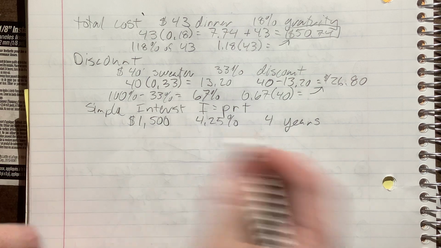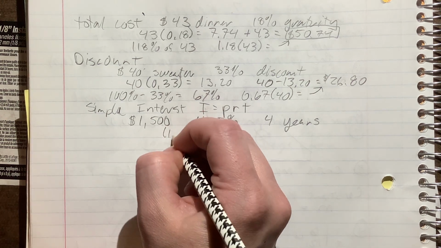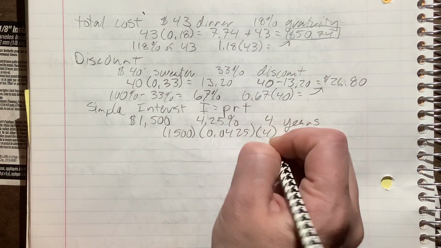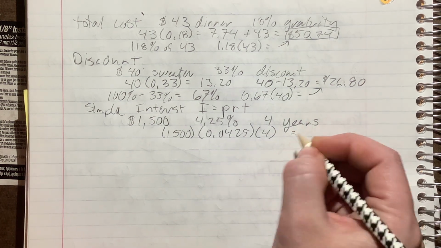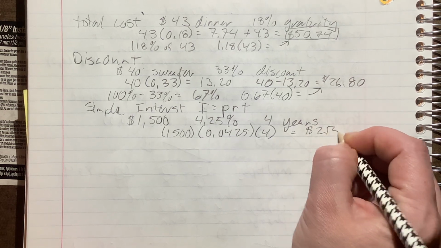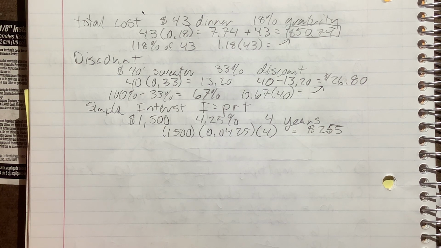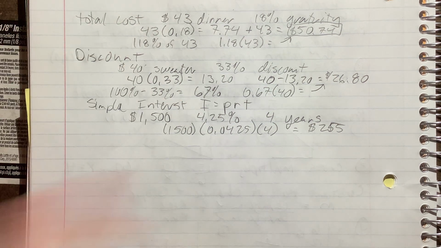Okay, so we just basically multiply all these guys together, remembering to change the percent to a decimal. So 1,500 times 0.0425 times 4. It's in years, so we don't have to stress about that. If it wasn't in years, we'd have to divide it by 12 to make it into years. 425 times 4. And what we make in interest is $255. Not a whole lot to make in 4 years, but that's fine. It's kind of free money, right? Right. Okay, so that's it for the stuff from previous chapters.